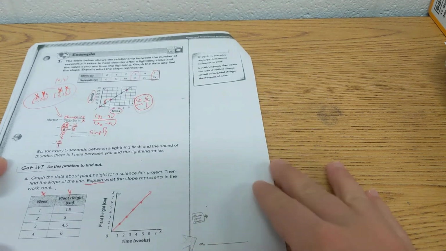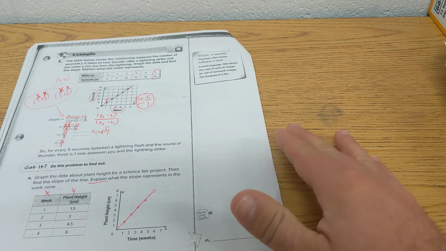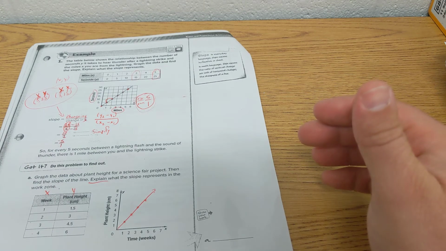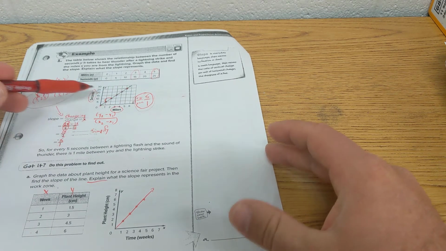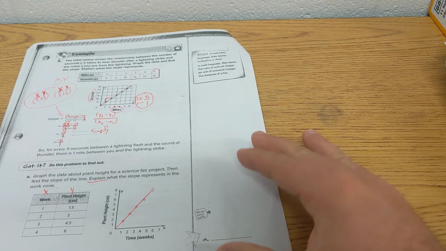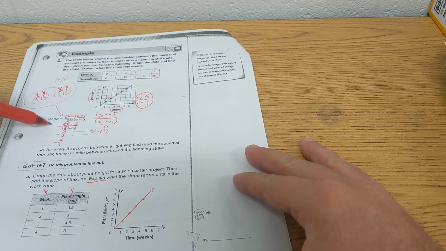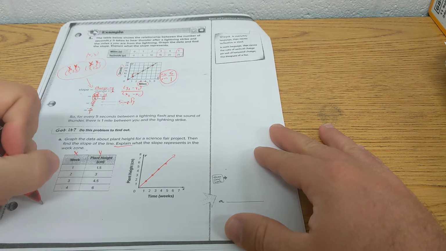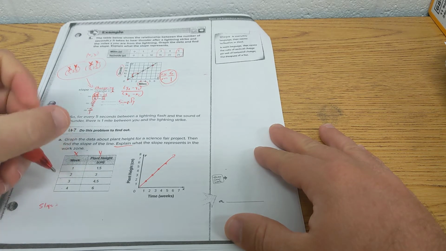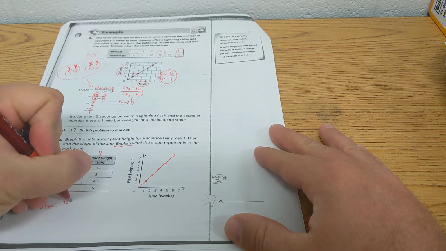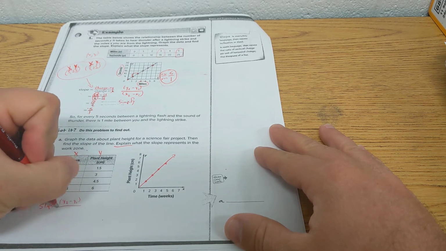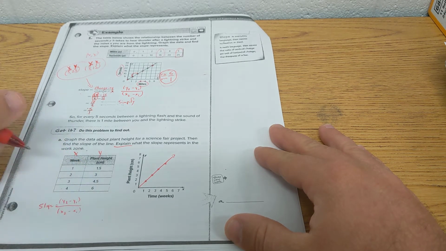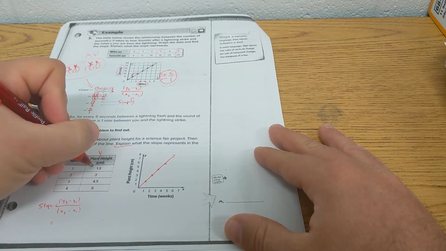Pretty close, maybe. Okay. So we've got to find the slope. Seeing that my grid is gone, rise over run, I don't know if it's going to be very accurate, okay? So I'm going to do it like I did this one up here, okay? I want to do the change in my y, which is my y2 minus y1 over x2 minus x1, okay?